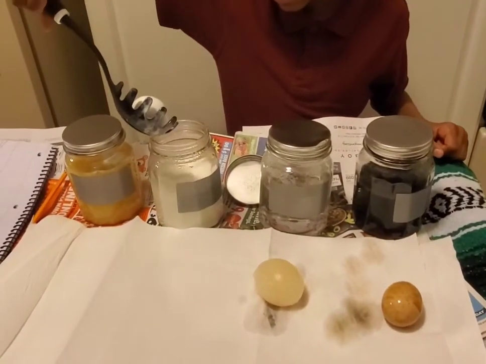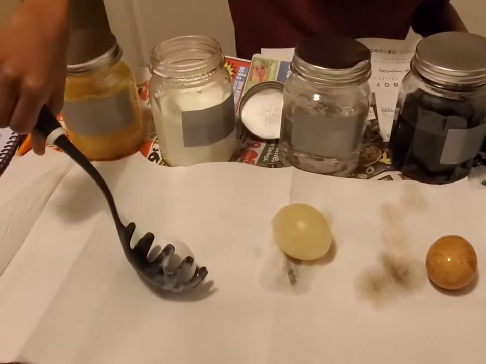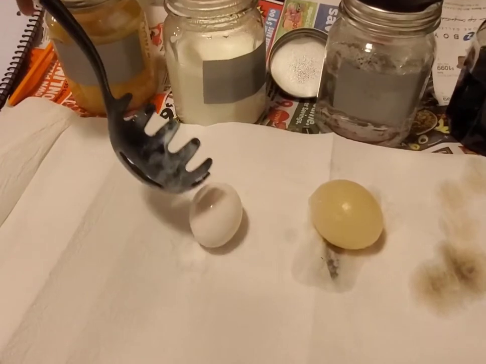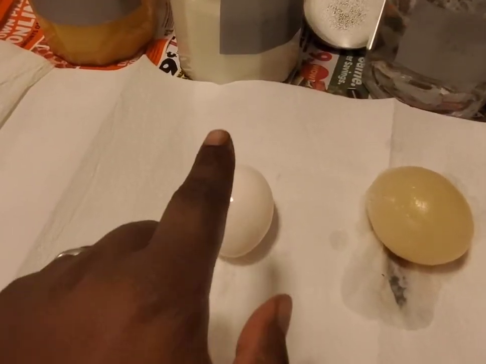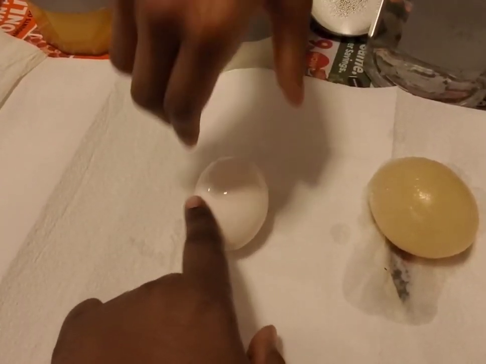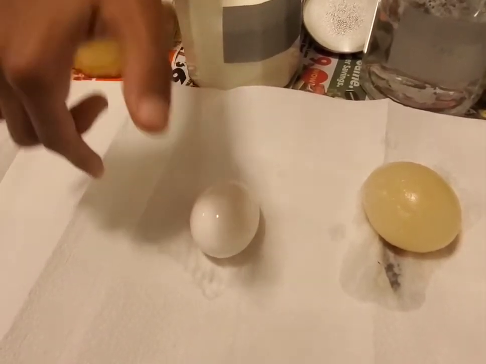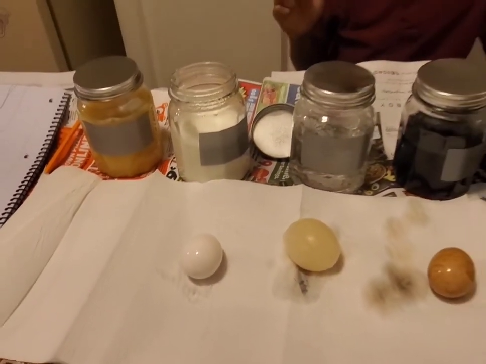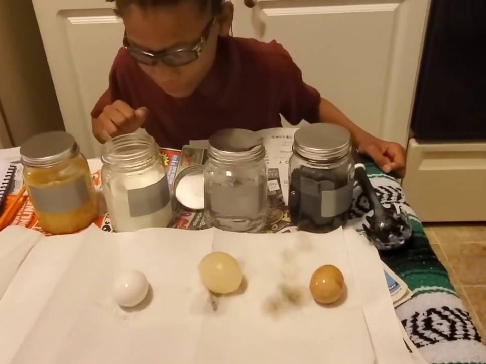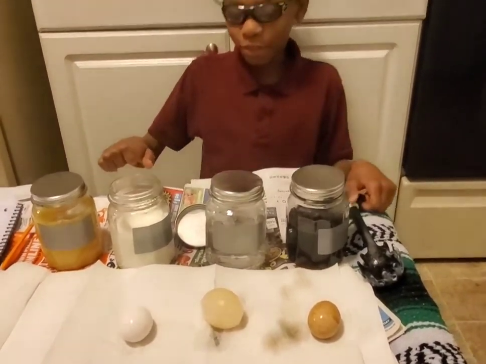Oh, it looks like it has a few cracks in it. If you look at the bottom, it looks like a perfect circle. Perfect. It's perfect.